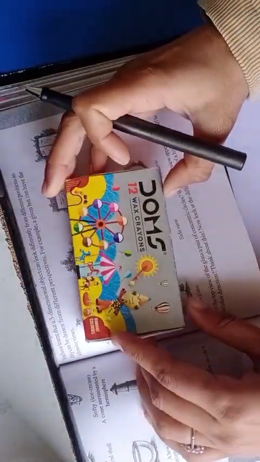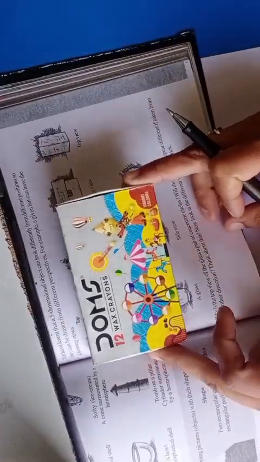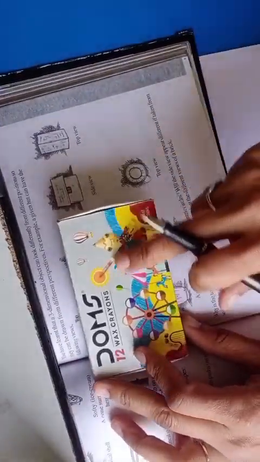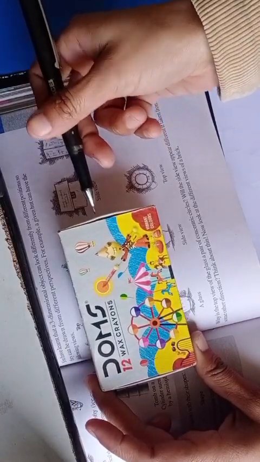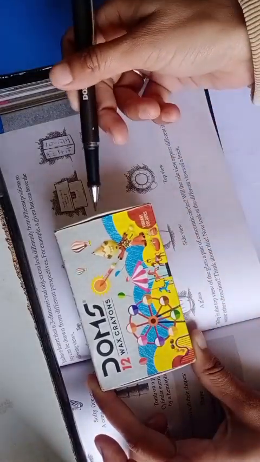For example, this is a box. What is this view? This is the top view. And what is this view? This is the side of this box, so this is the side view.